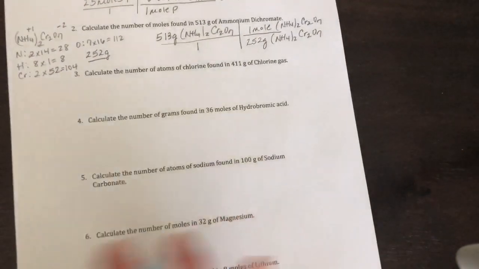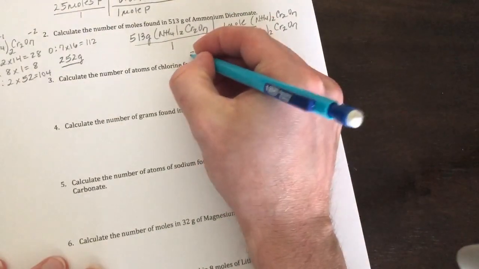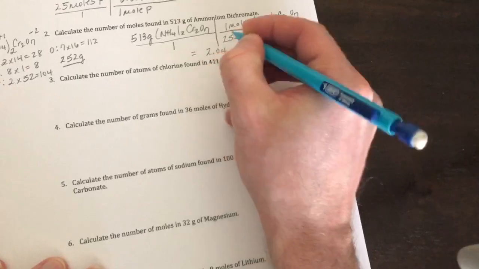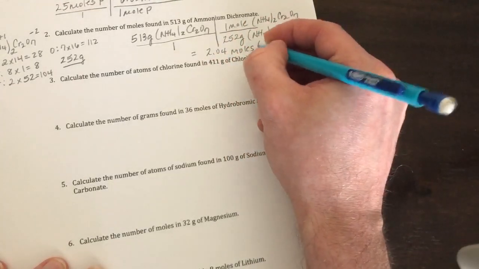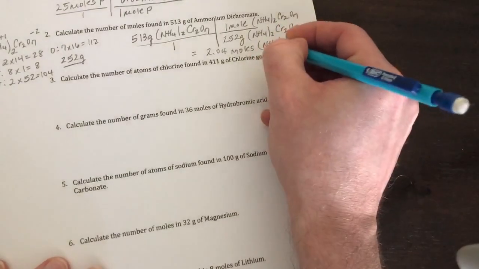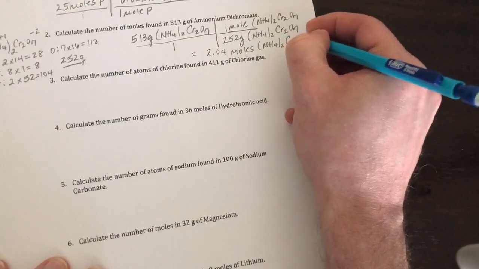Okay, so we're going to divide. 513 divided by 252, and you get 2.04 moles of ammonium dichromate.